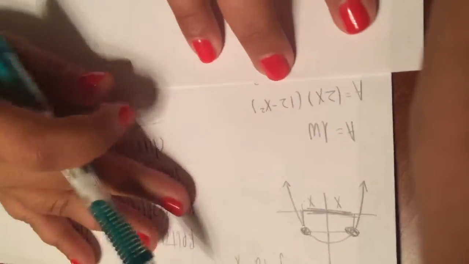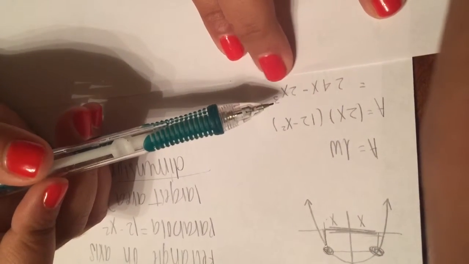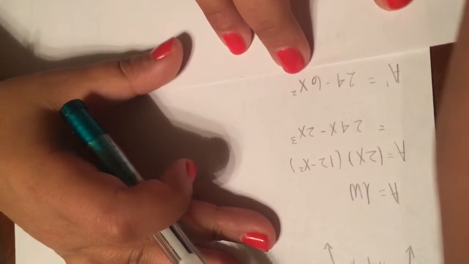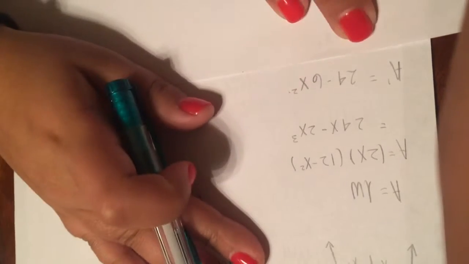So we know that the area is length times width. So this is the length, and this is the width. So actually, our length is 2x, and our width would be the equation of the parabola right here. So when we multiply those together, we're going to get 24x minus 2x cubed. So what we're going to do from there is take the derivative. We're going to get 24 minus 6x squared and set the derivative equal to 0 so we can find x.